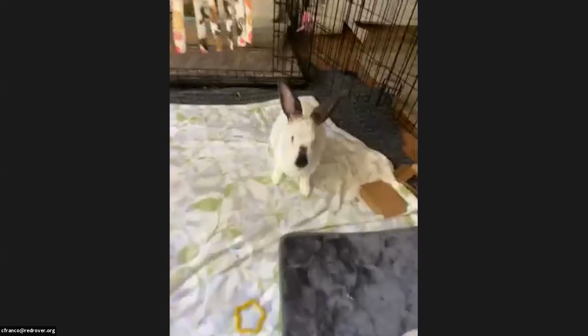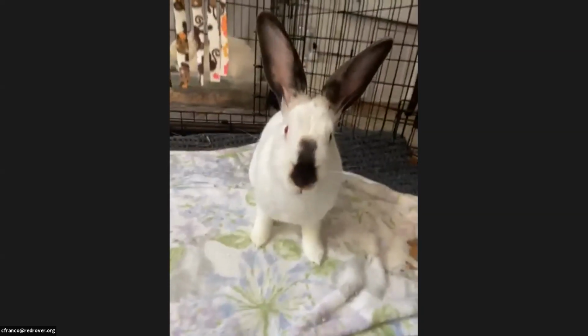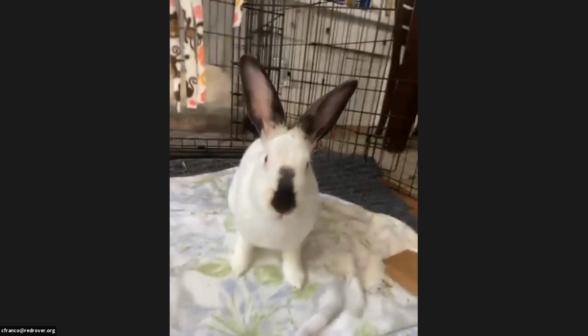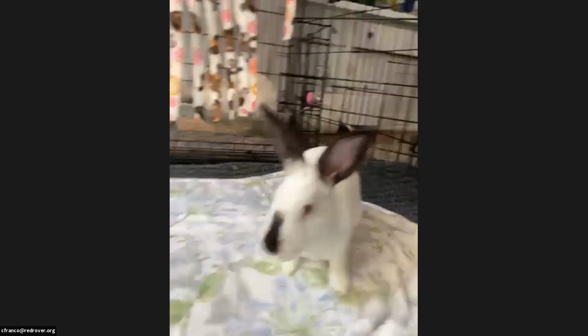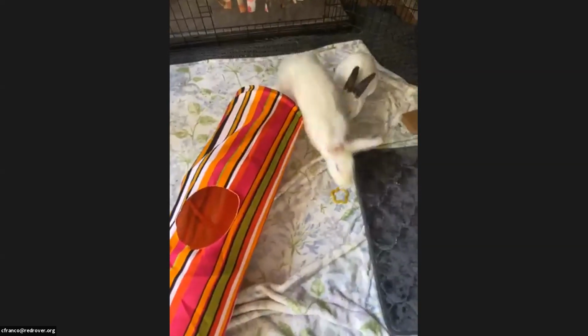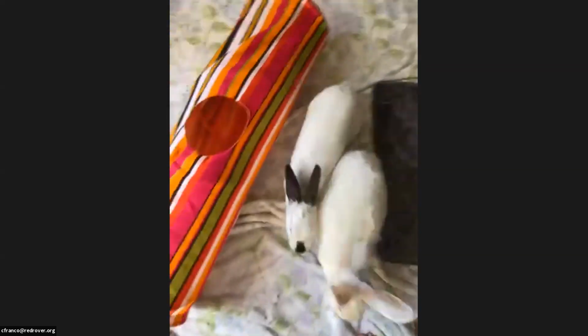Oh, I see a bunny. You noticed a bunny? Oh. This is Tanuki. What is this? What are these things right here? Oh, they seem to like those. They aren't huge on playing with their toys, but sometimes they'll like to toss them around a little bit.